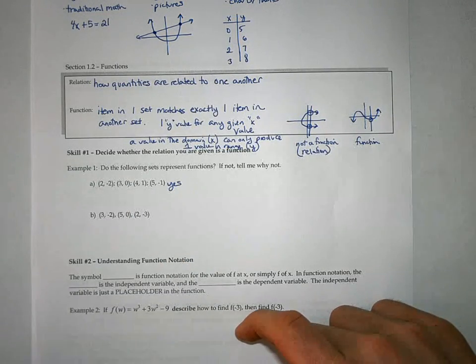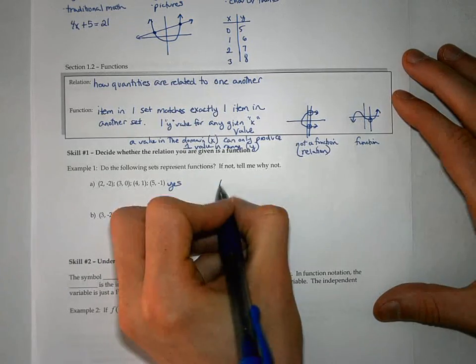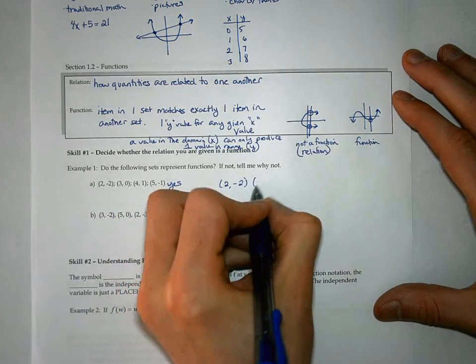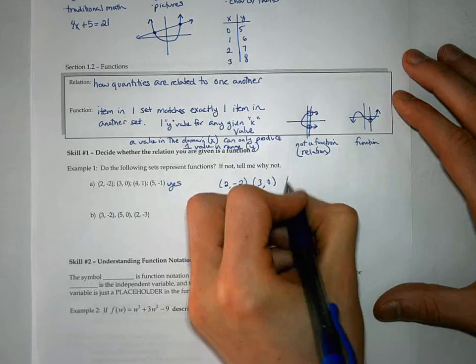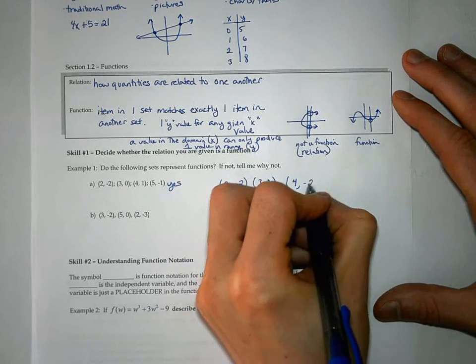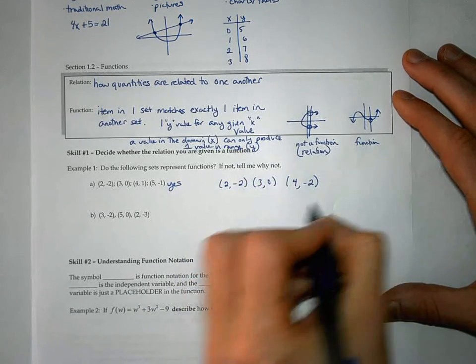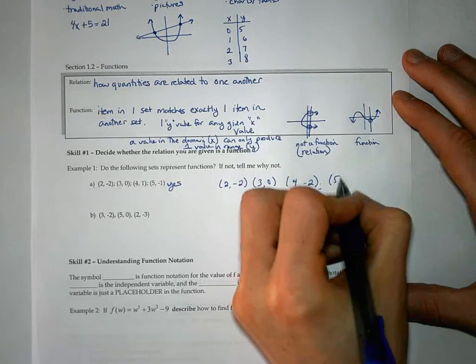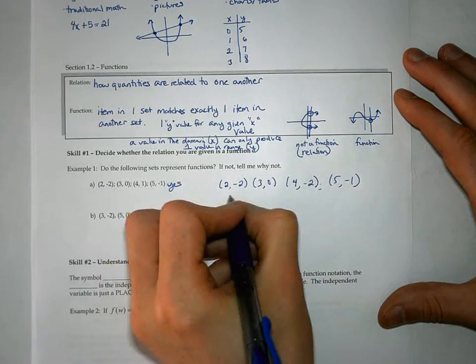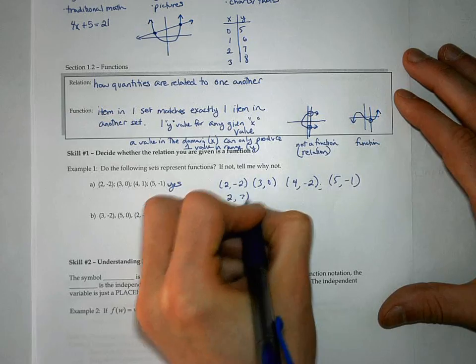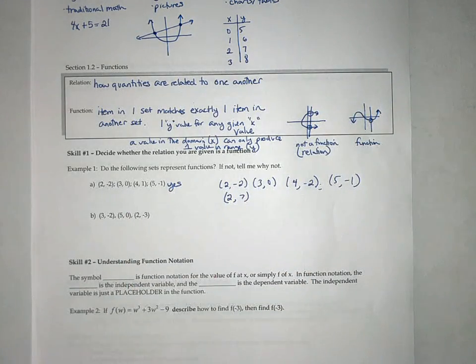If I had a relation instead of a function, I might have something like 2, -2, 3, 0, 4, -2, 5, -1, and then 2, 7. So I changed a couple of numbers right there.